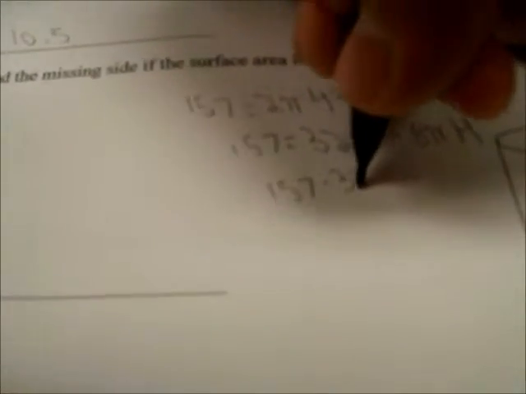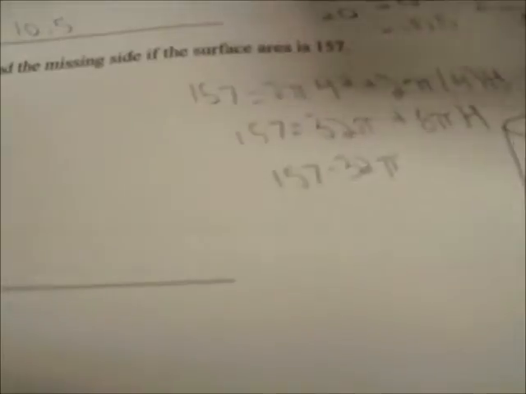So we divide by 8 pi on both sides, so 157 minus 32 pi equals 8 pi h over 8 pi. So our equation will be h equals 157 minus 32 pi all over 8 pi, and it would equal 2.246 as our answer.